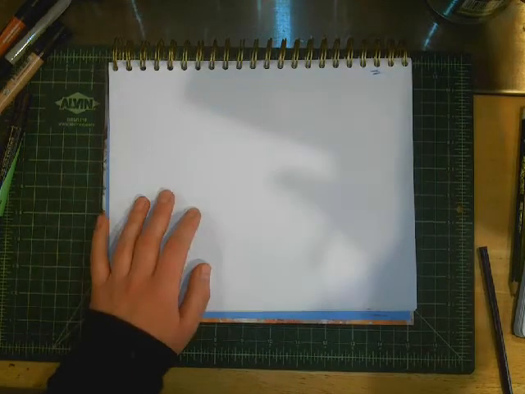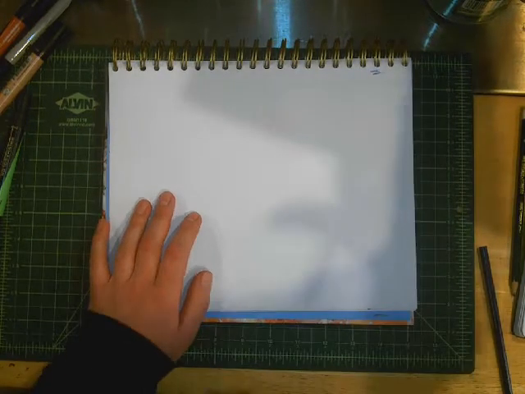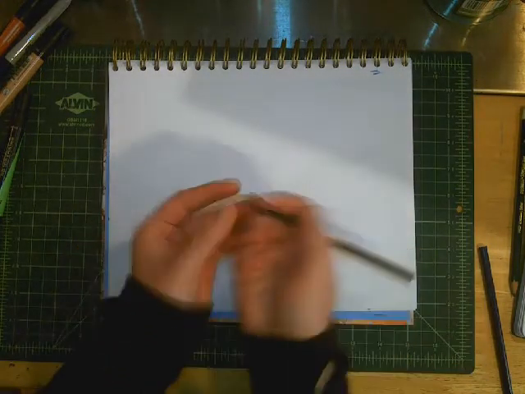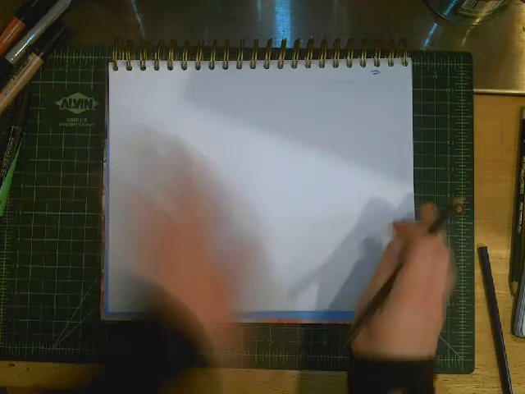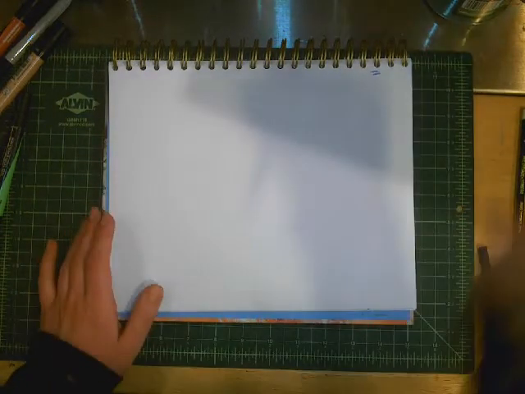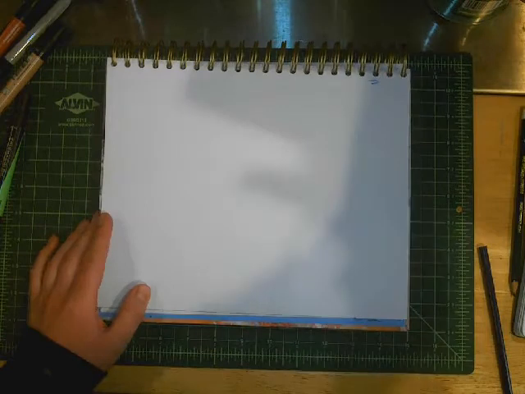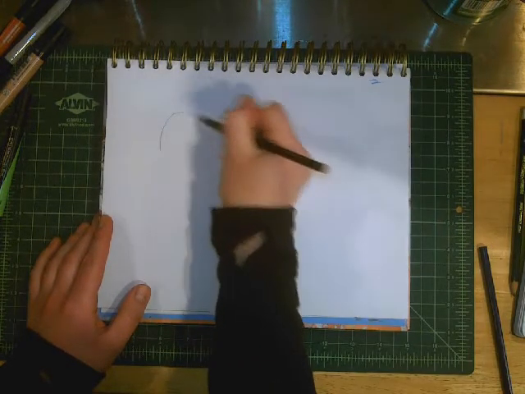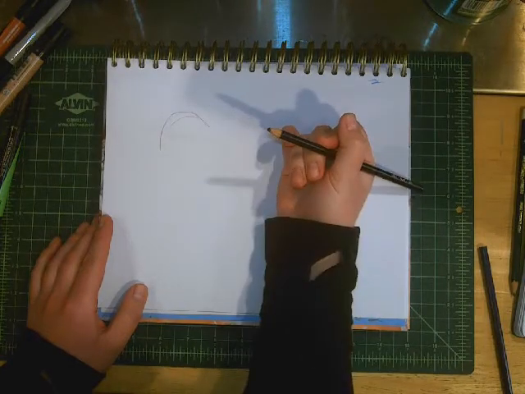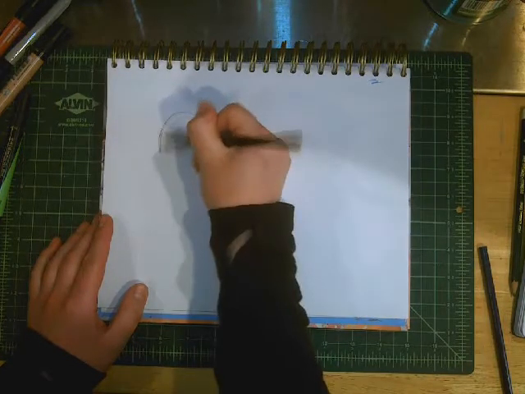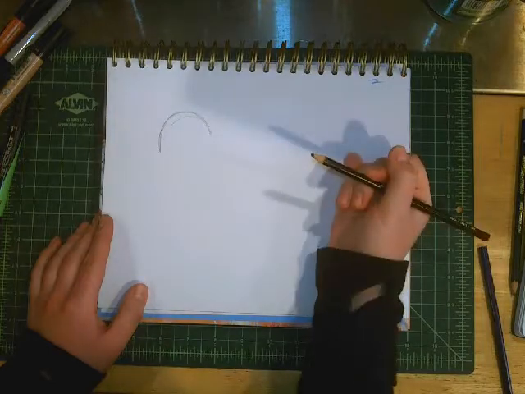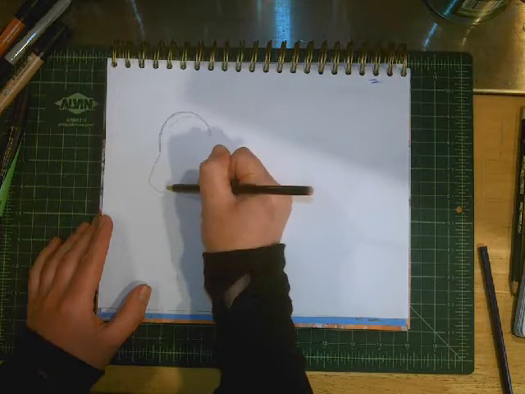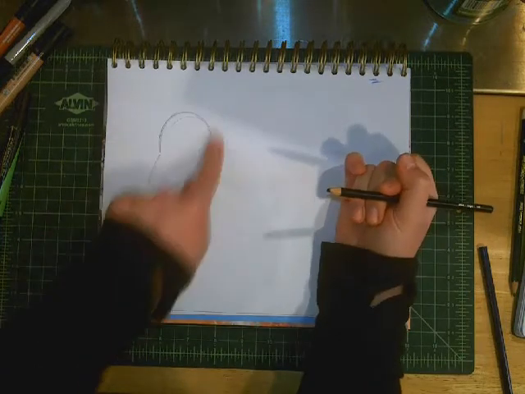I know that's a little confusing to say, but what we start with is we're going to get the contour lines using a pencil and draw our animal of choice. In this case, I'm going to attempt to draw a fox today. So I'm only drawing the cookie cutter outline on a blank piece of paper using my pencil.